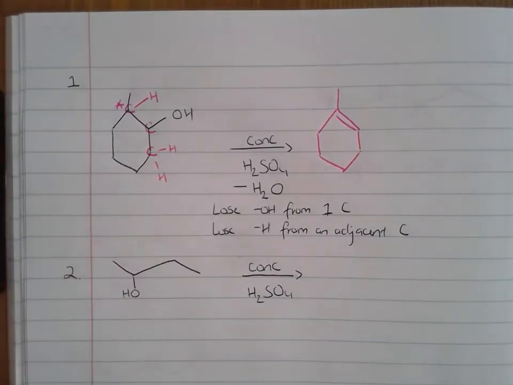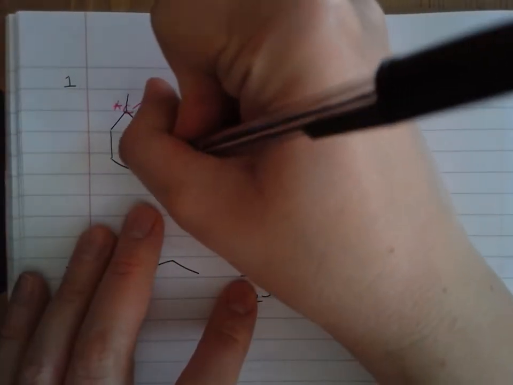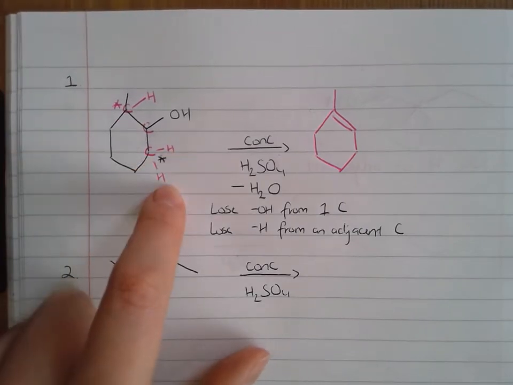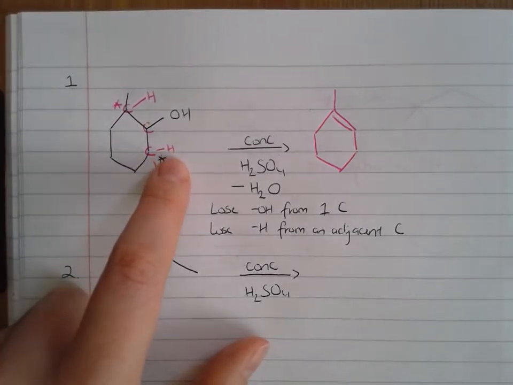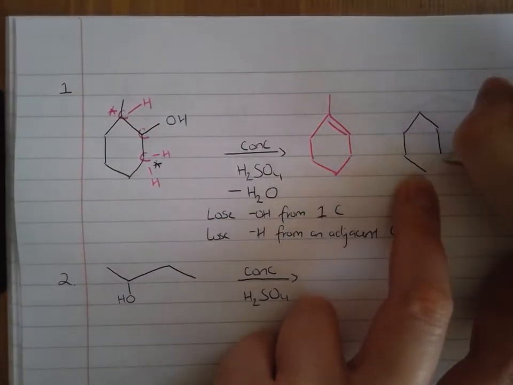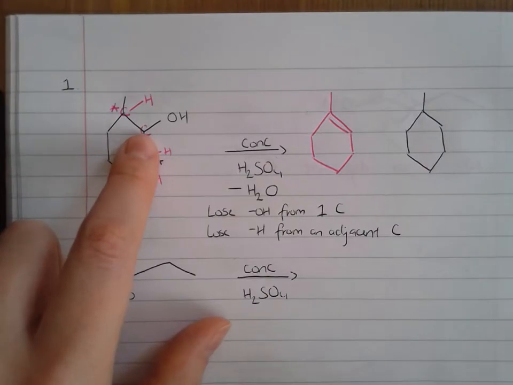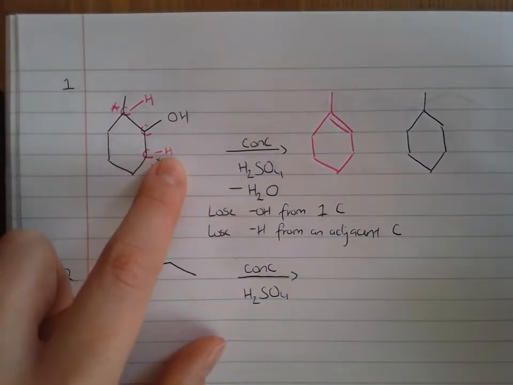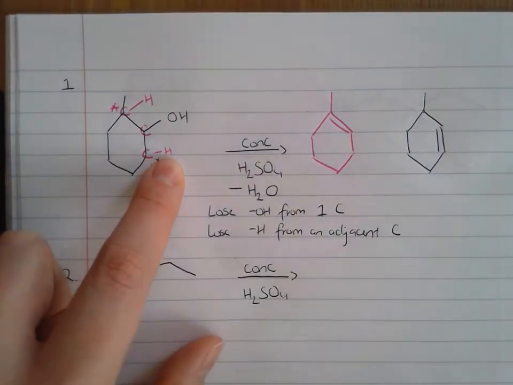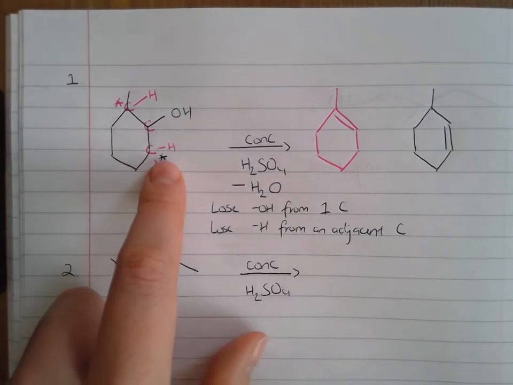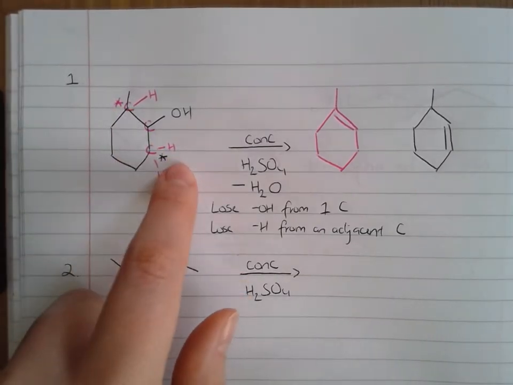If I now focus on the second adjacent carbon, okay, which also contains hydrogens, if this carbon were to lose a hydrogen, then the product you are going to get formed is different. Okay, it's still going to be this carbon losing the OH, but if this carbon were to lose a hydrogen, then the double bond would then form this way instead. So you've got two different products, depending on which of the adjacent carbons lost a hydrogen.